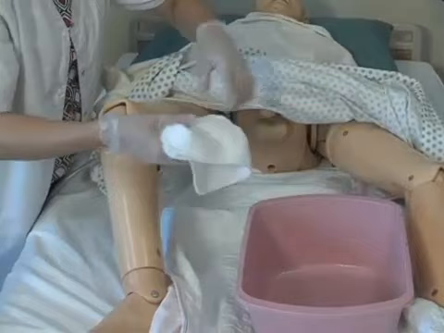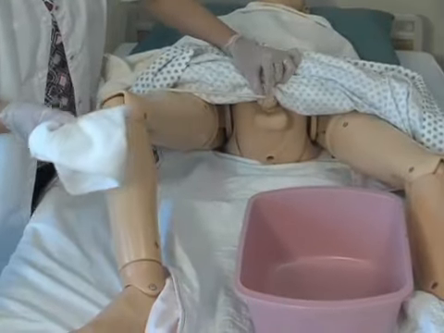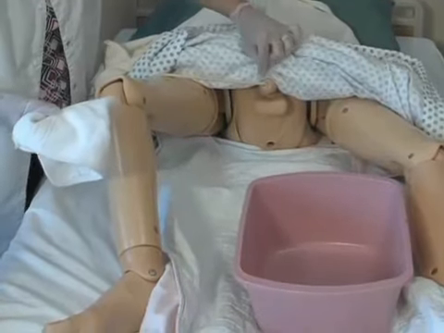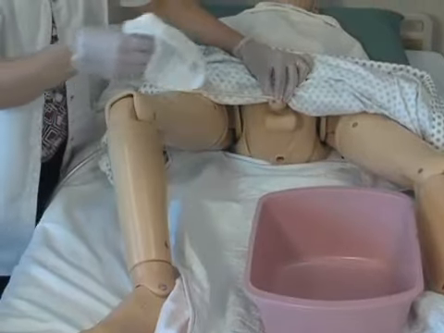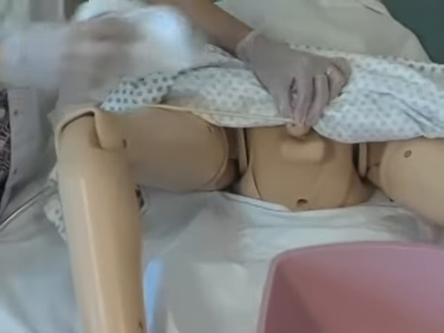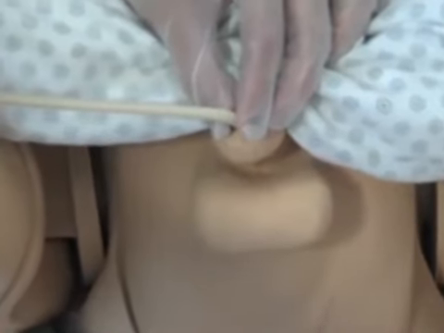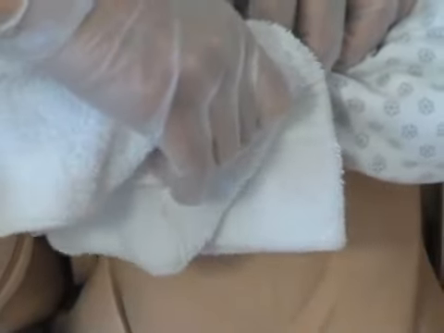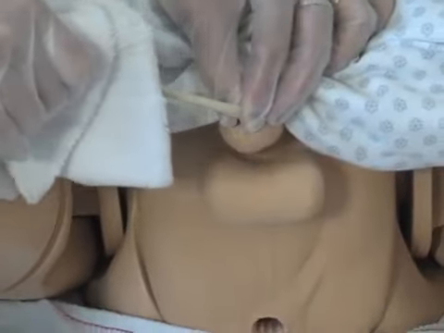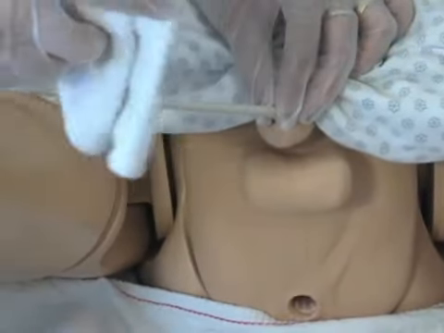Now, it's important that you hold on to the catheter right at the meatus. So when you clean, you won't pull the catheter out of the patient. I'm going to get my towel, my washcloth wet, and I will clean from the meatus out at least 4 inches.